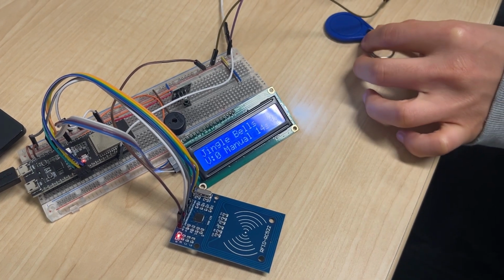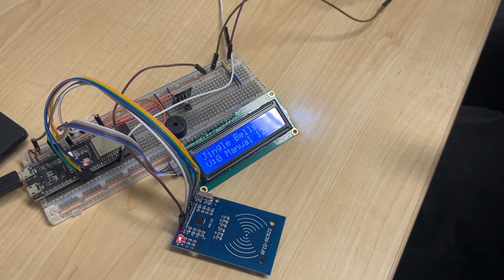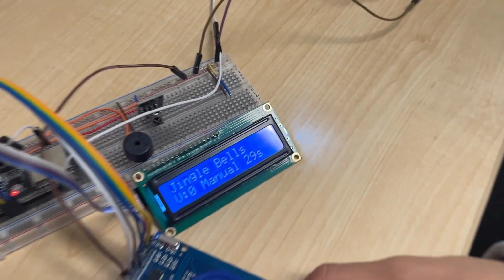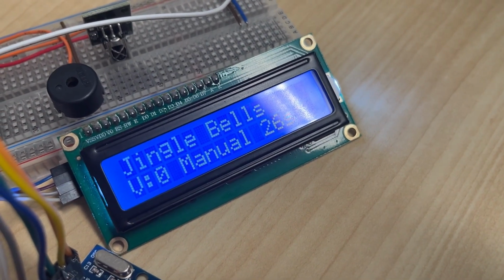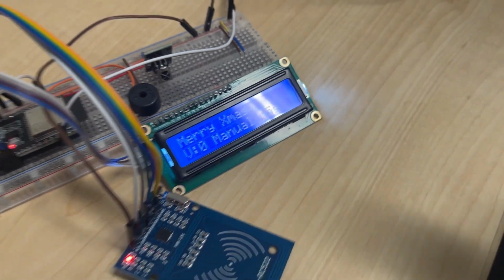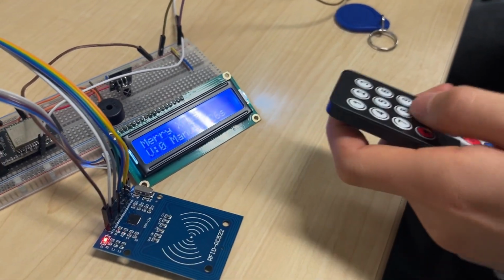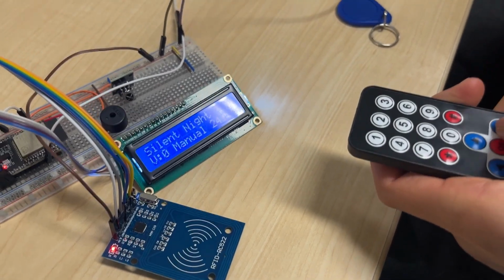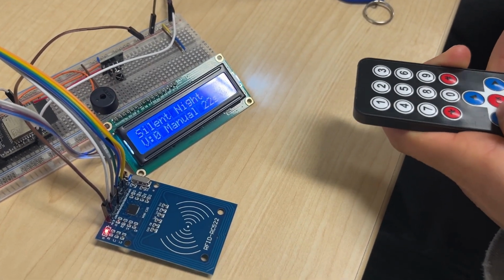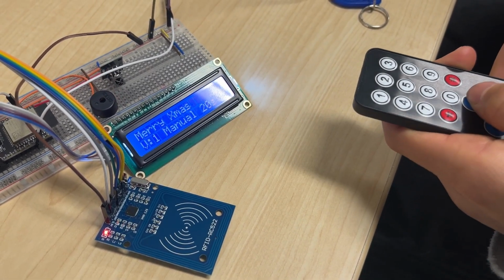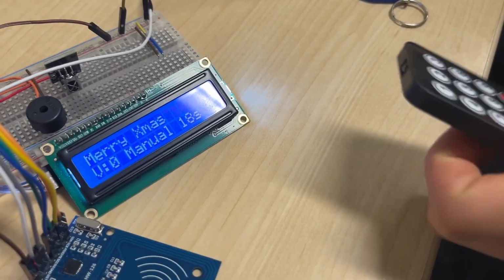Now we introduce the authentication capability using RFID. First we tap the correct ID and you can see it starts a timer of 30 seconds. If we tap again, it goes back to 30 seconds for the countdown. This allows the user to use the controller to change the settings, for example, switching between music or adjusting the volume.